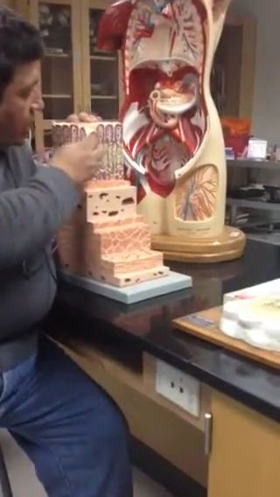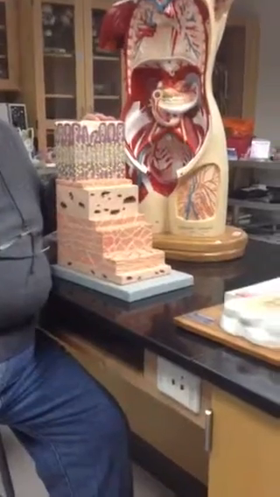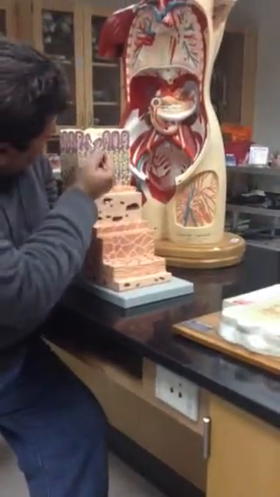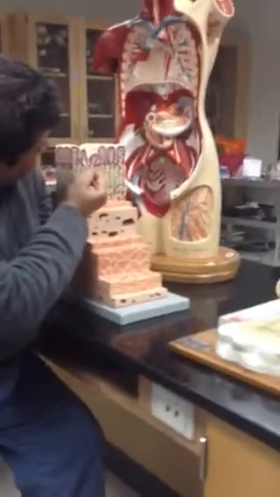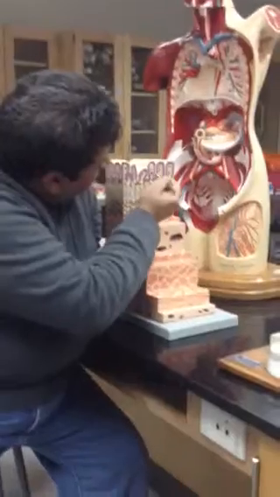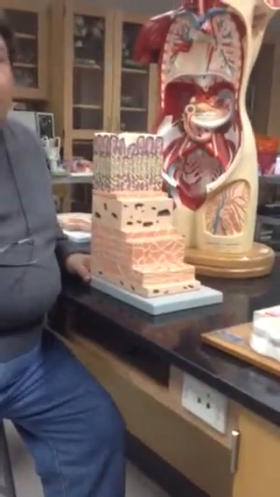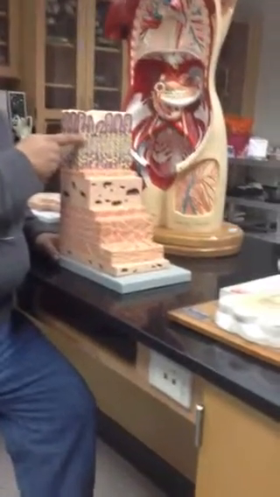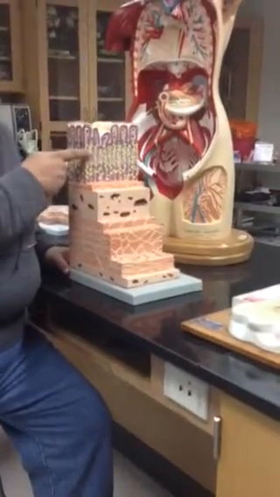But before we leave this model, I am going to talk about the different structures you may find in the epithelium of the stomach. In a stomach wall, you have gastric pits. First of all, which type of epithelium do you have in a stomach? Simple columnar.